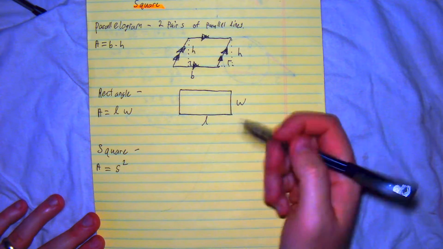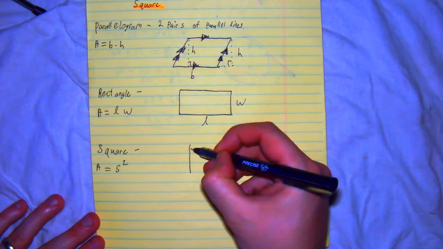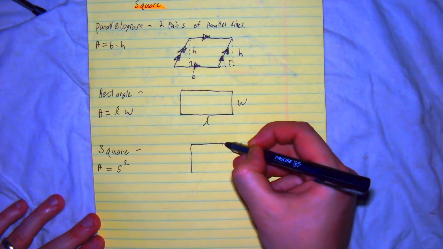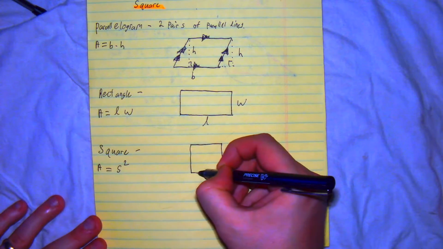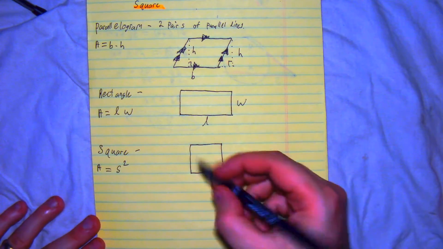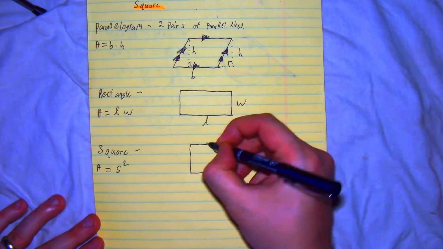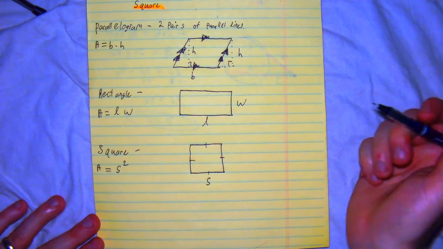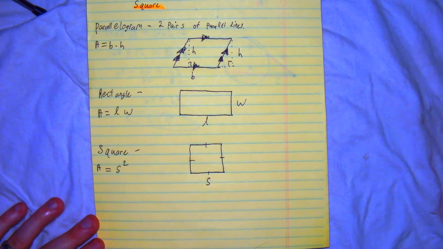So if we have a square, each side length is the same. So it's just going to be a side times a side, because they're all the same. Alright, and that's for a square.